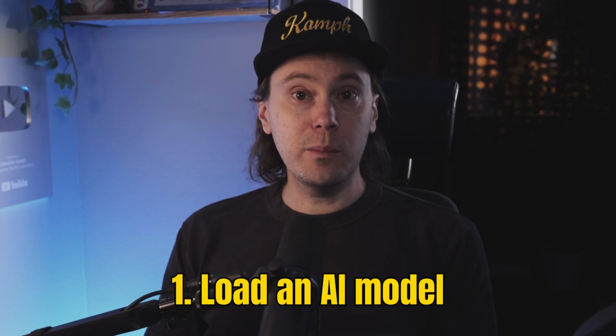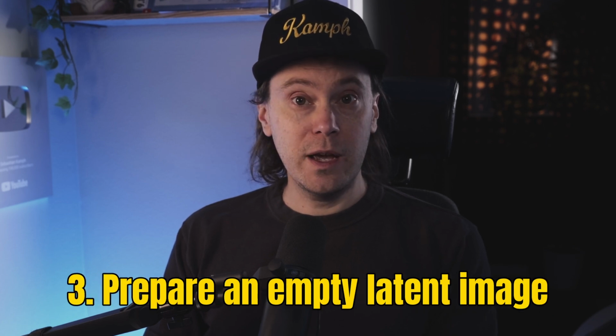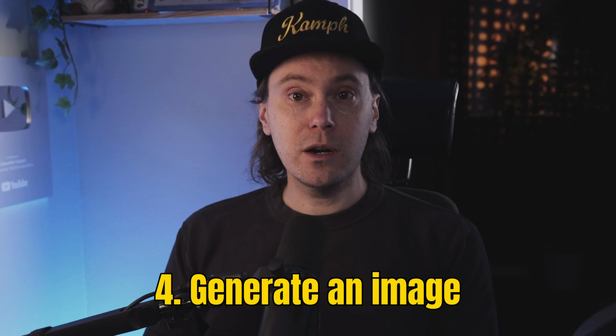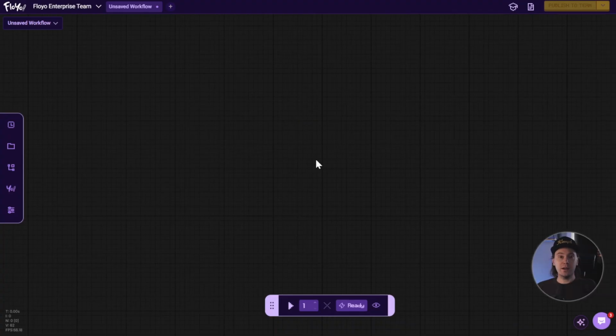Here's the full picture of what we're building. A workflow needs to do 5 things. Load an AI model, take in a text prompt, prepare an empty image canvas for the AI to work on, generate the image, and convert the result into something we can actually see and save. Each of those steps is handled by a specific node. Let's build it one node at a time.